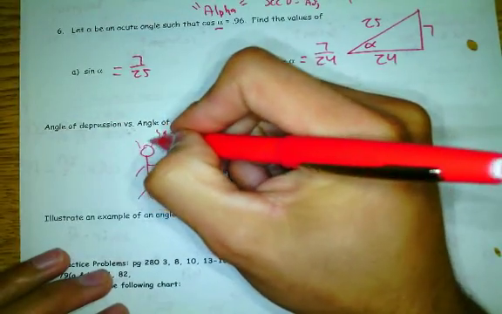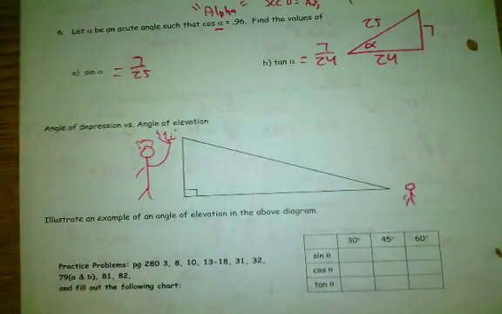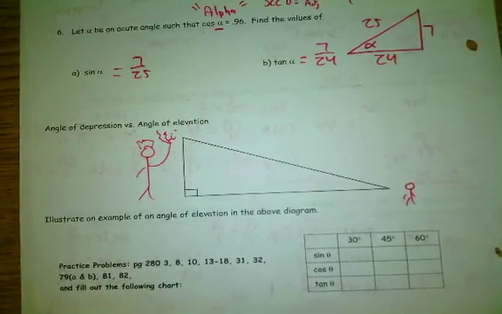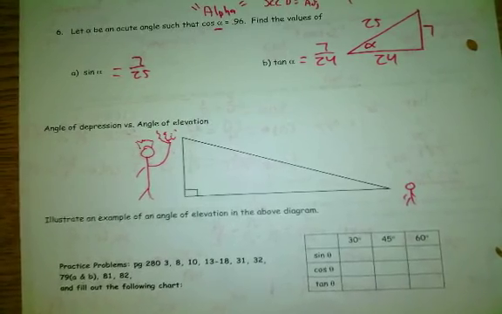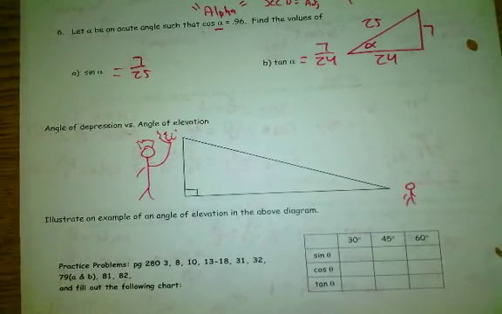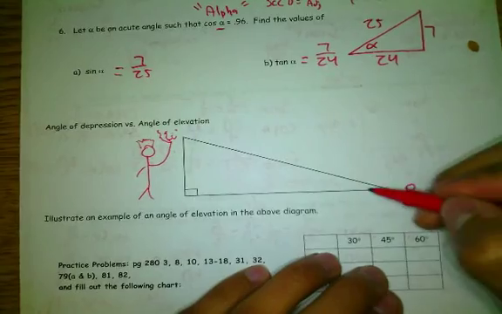The angle from the ground, well, actually, if I want to be very technical, I'm using my eyes, right? I'm not using my feet. I'm using my eyes. Imagine there is a parallel line to the ground. So the angle created between that imaginary parallel line to the top of the Statue of Liberty, so I'm referring to this angle right here created, this is known as an angle of elevation. Okay?